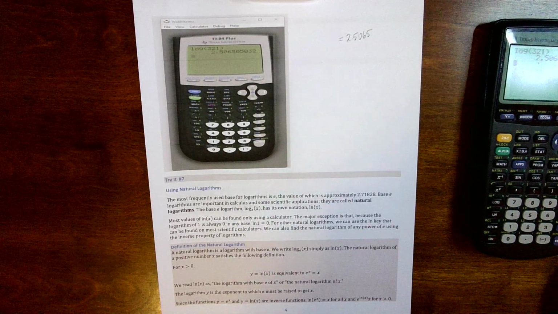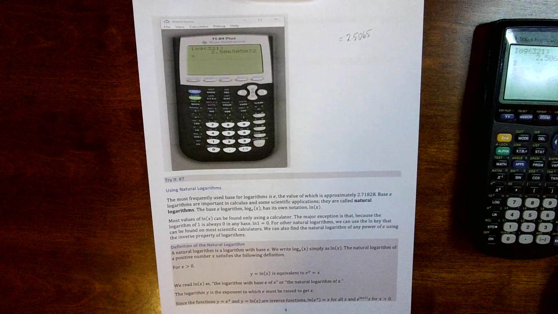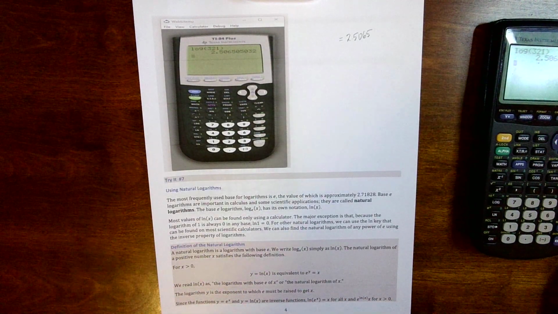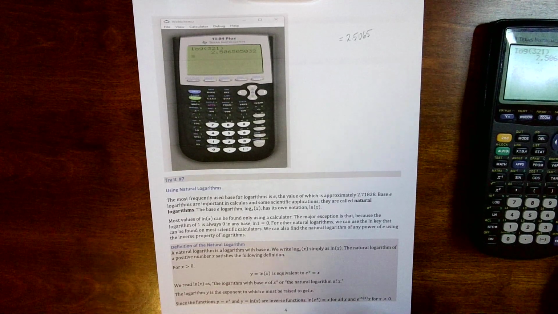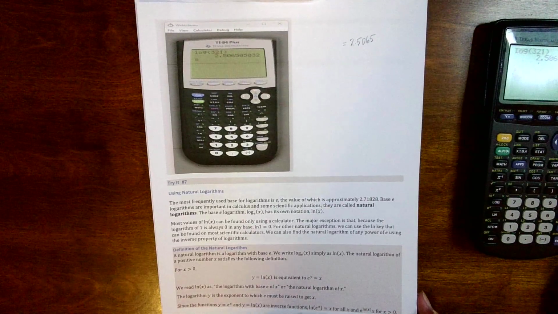Alright, using natural logs. Natural logs are used a lot. They are log base e, and we use the notation ln of x. Most values of natural log of x can be found using a calculator. The major exception is that because the log of 1 is always 0 for any base, natural log of 1 equals 0. For any other logarithms, we can use the natural log key that can be found on most scientific calculators.